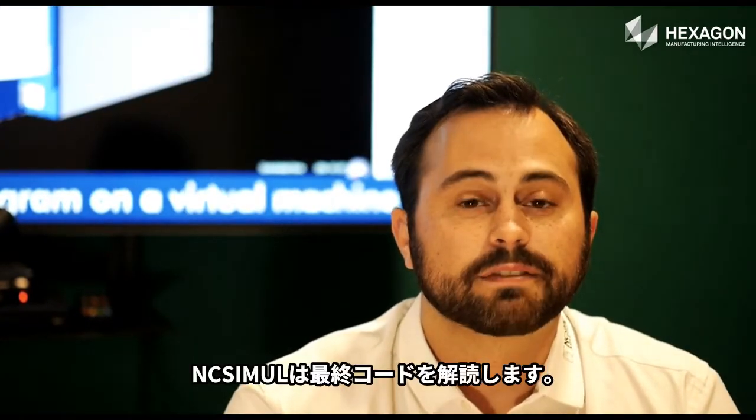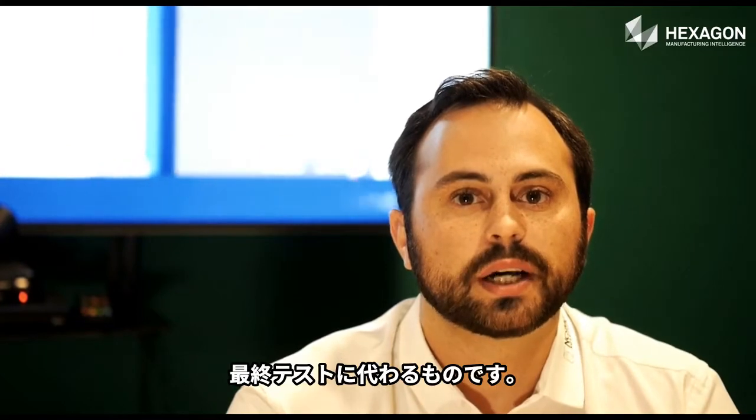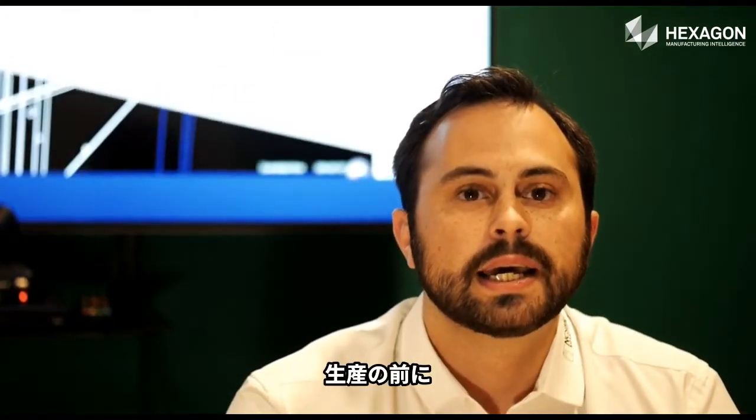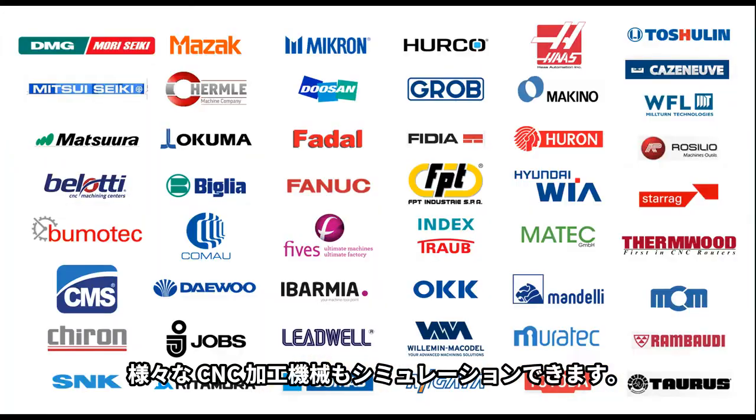NC Simul validates the final code, also known as G-code, and replaces the final test that's usually done on the real machine before production. NC Simul complements CAM systems, connecting to more than 15 of them on the market, and will simulate any type of CNC machine.